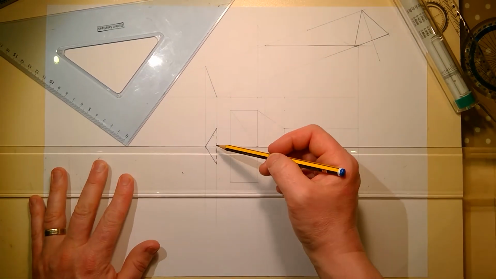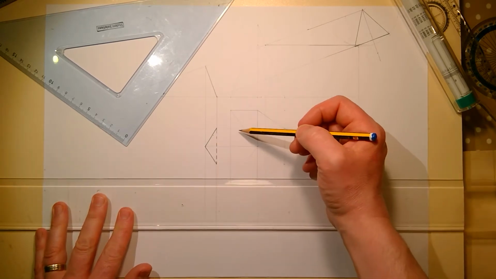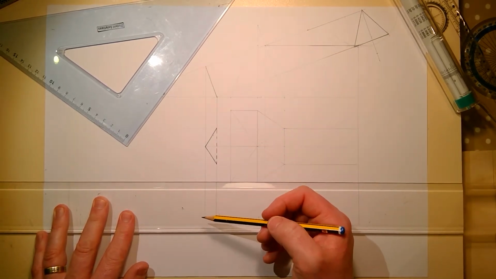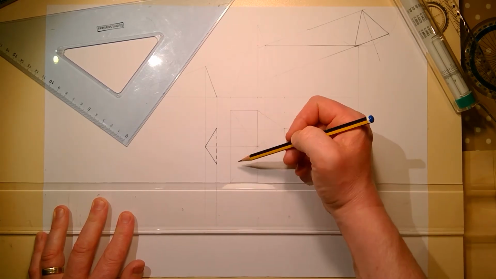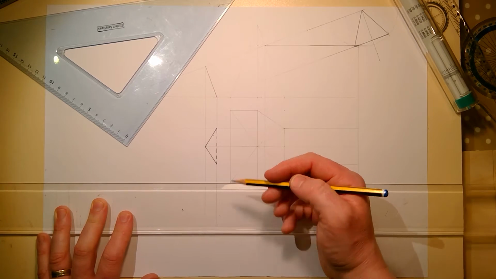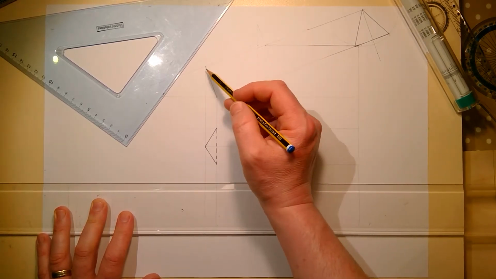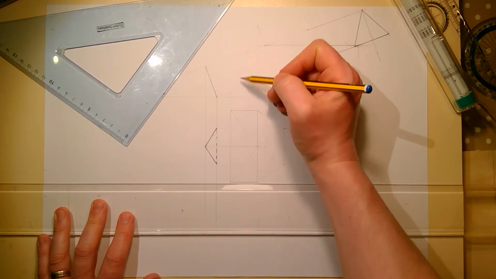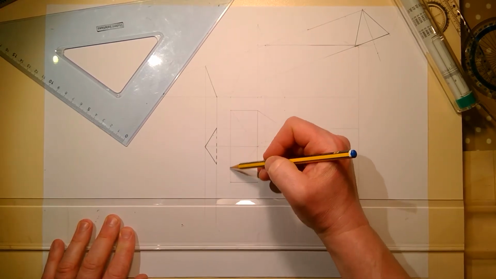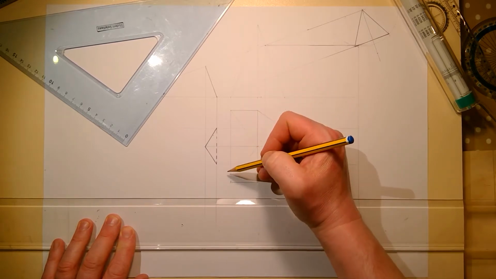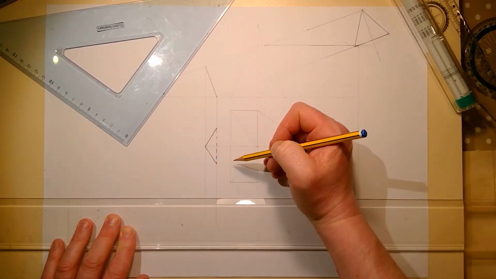Okay, and this line will continue until it cuts into this face here. I'm not exactly sure where that is yet, but as I'm looking at it, I can find that straight away. Right, so from my elevation, it basically continues until it hits this. This line here is an edge view of this surface here.